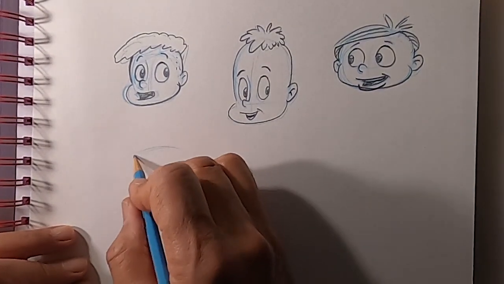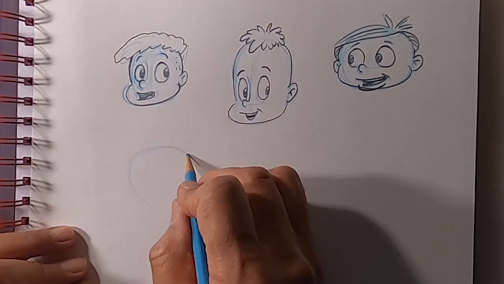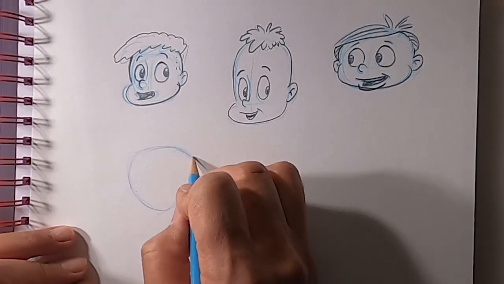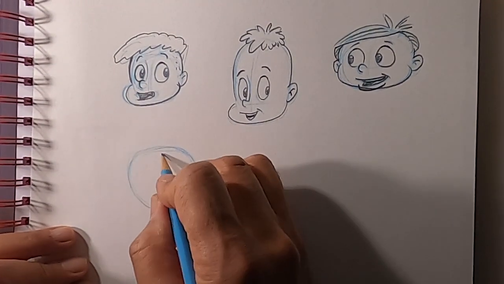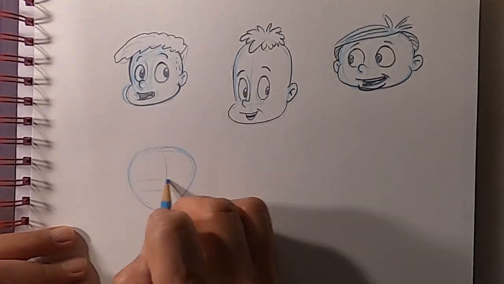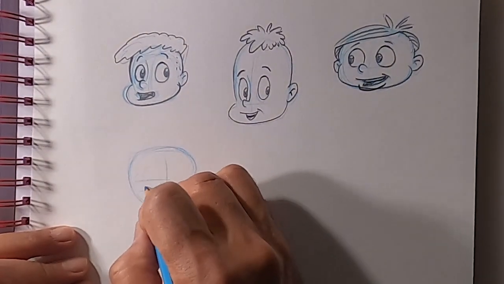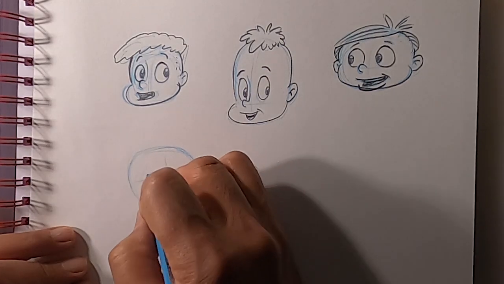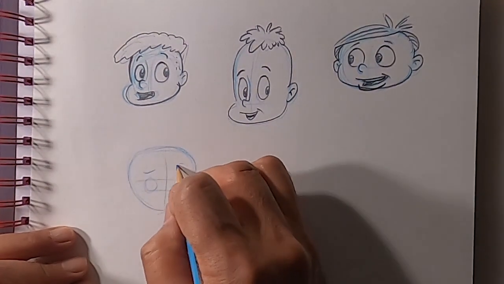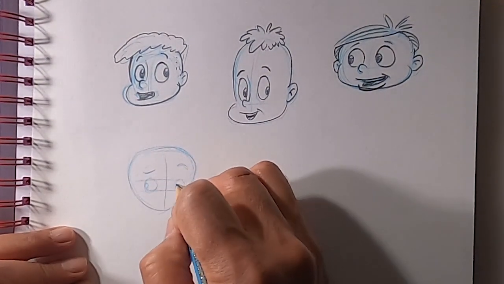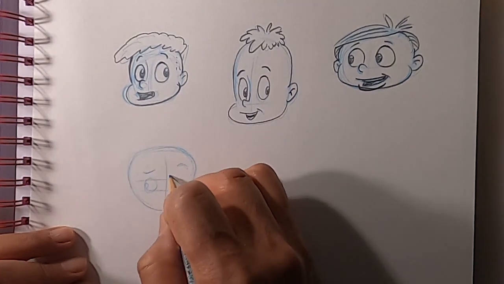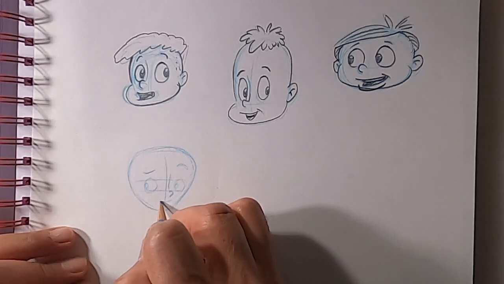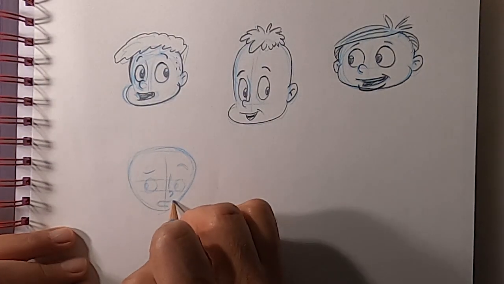Maybe you want somebody that's got kind of a triangle shape head. Maybe you want his eyes to be a little bit lower on his head and far apart. And he's a little bit worried about something. He's got this little tiny nose here. A little worried mouth.